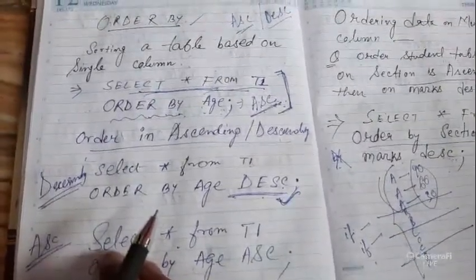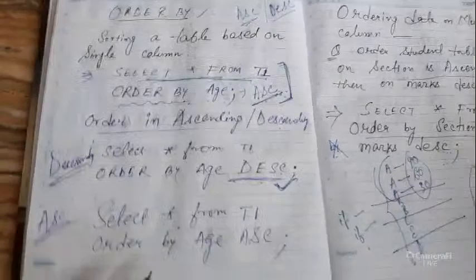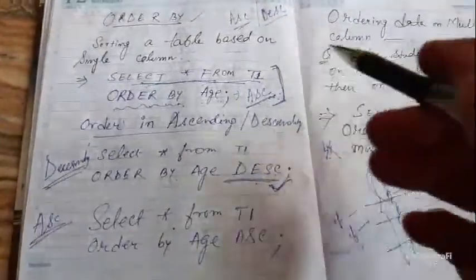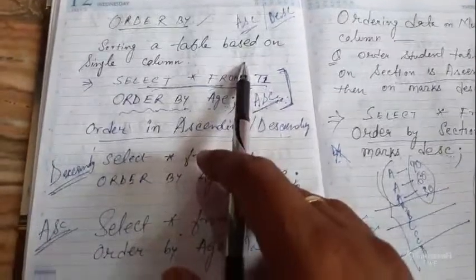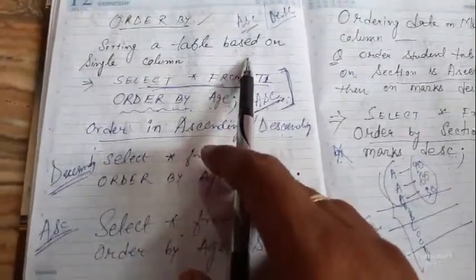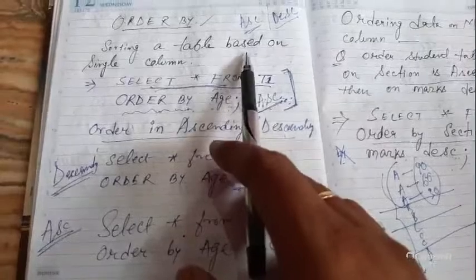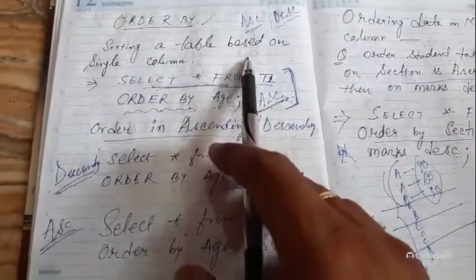So we have to understand this with quite some importance. First point: how to sort a table. Sort means, as you know very well, that when we want to arrange the data either in ascending order or in descending order, that is only called sorting.